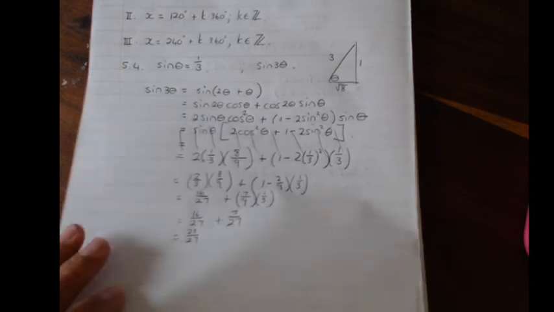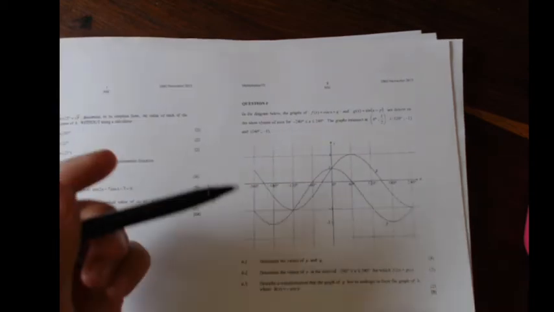Let's look at question 6. Questions 5, 6, and 7 are the trigonometry questions. So we're going to look at those 3 questions. Sorry. Okay, there's question 6.